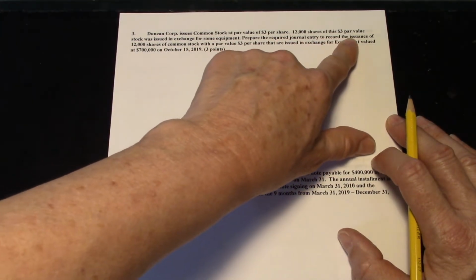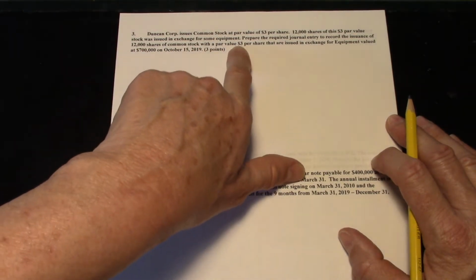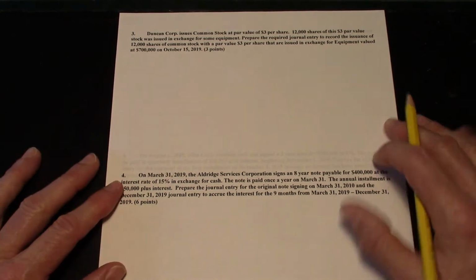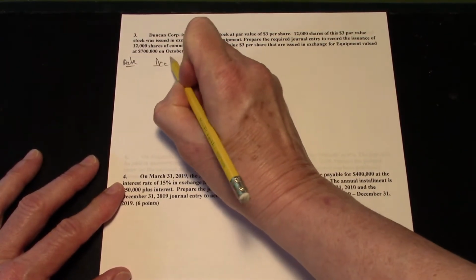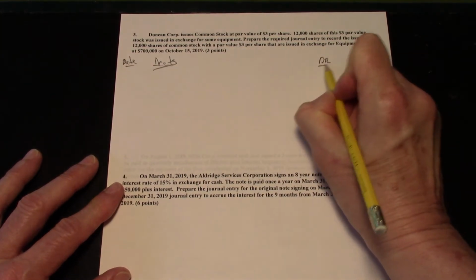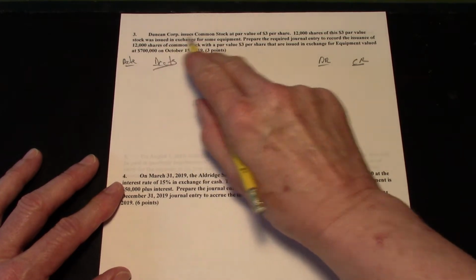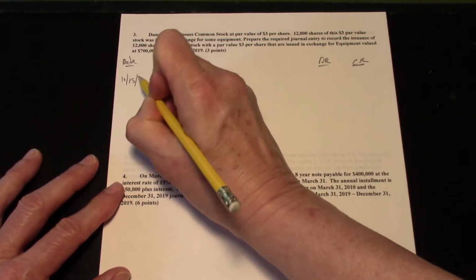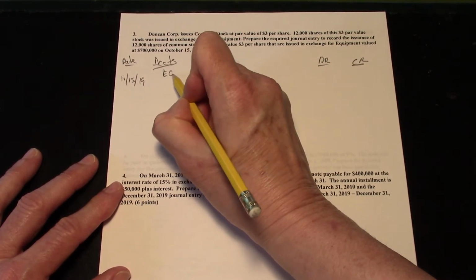Prepare the journal entry to record the issuance of the 12,000 shares with a par value of $3, exchanged for equipment valued at $700,000. Okay, so that's easy enough. We need a journal. And what happens on October 15th, 19--? And of course we get some equipment, is that right? Equipment, yeah.